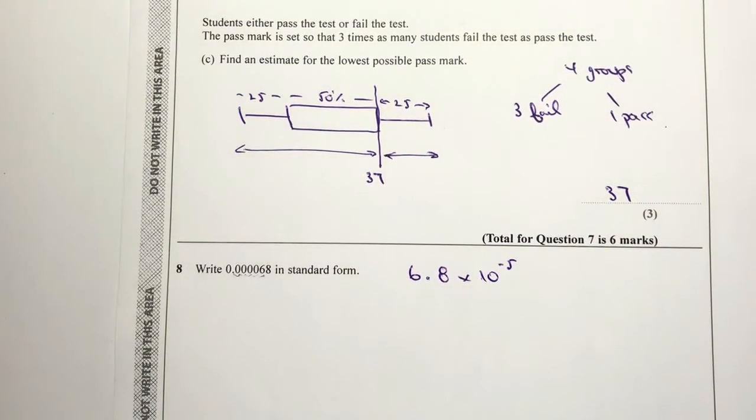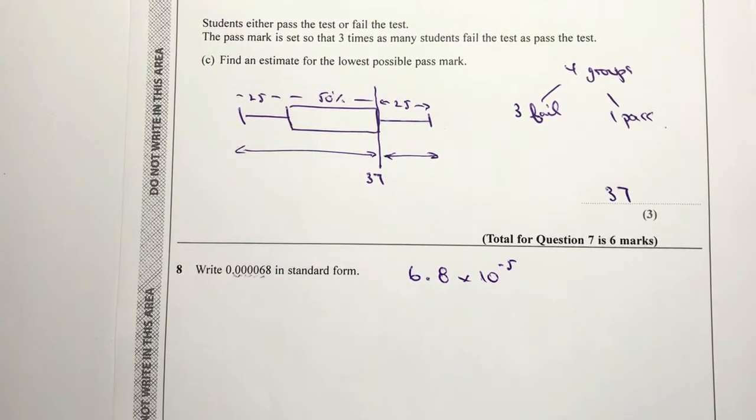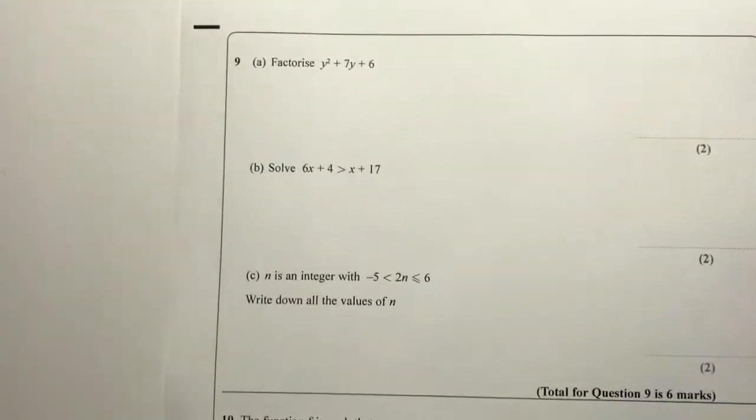Again, if you're not sure about standard form, please do practice this when you have a look at some of the other playlists within this particular channel, and also have a look at 3-minute maths, and that'll give you some papers for you to download and have a look at. Okay, so let's move on then to question number 9.